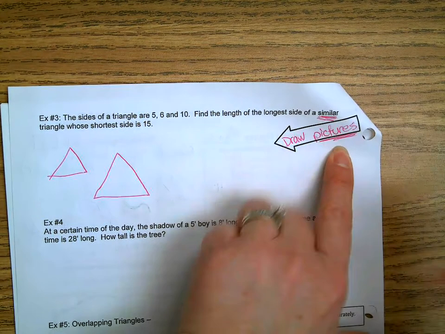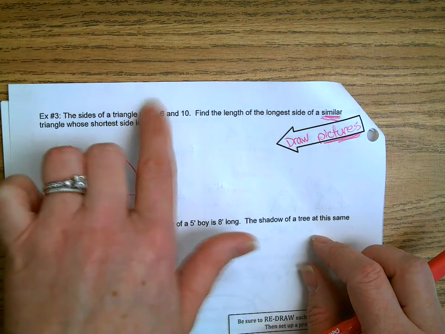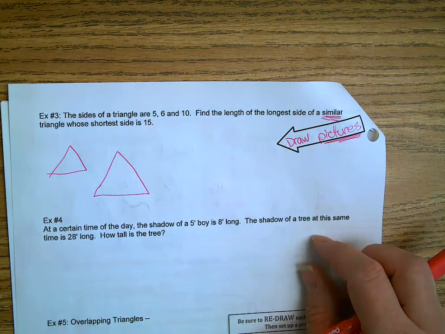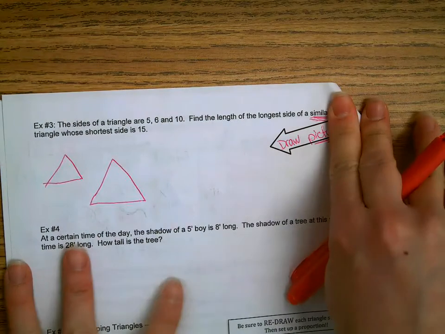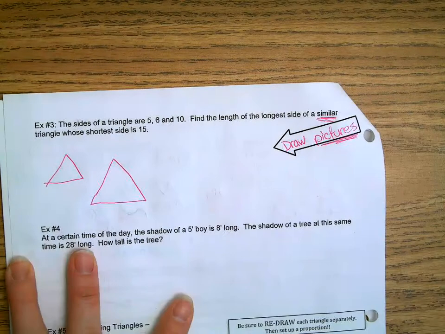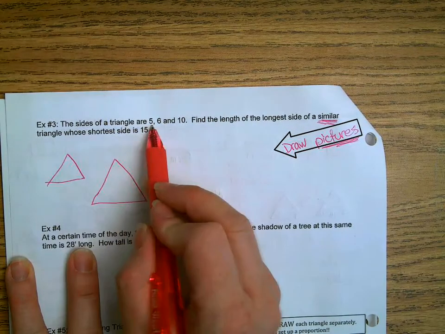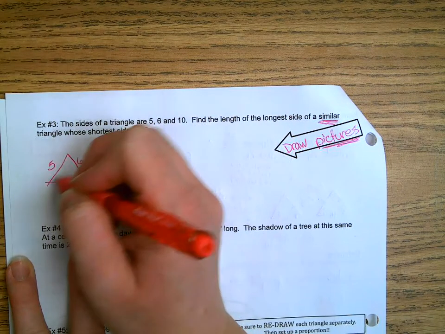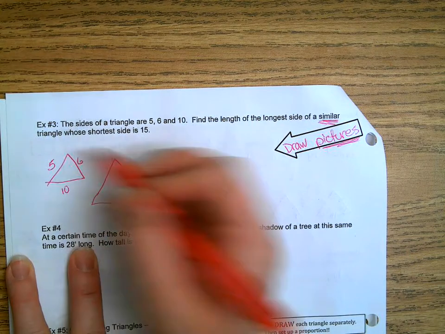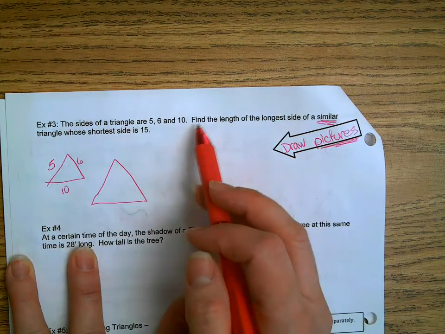Some of you get a bit lazy and you see numbers and you're like, oh, I see 5 and 15. You multiply. Okay. But really drawing the pictures and visualizing the whole problem is going to help us out. So the sides of a triangle are 5, 6, and 10. And with drawing your pictures, just know that sometimes they're not going to be drawn to scale.